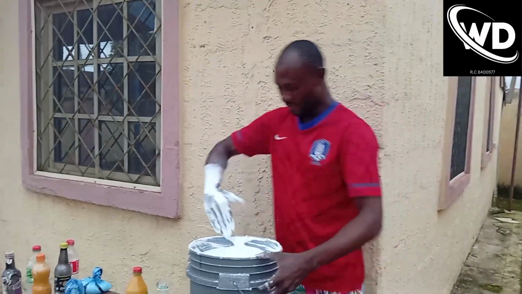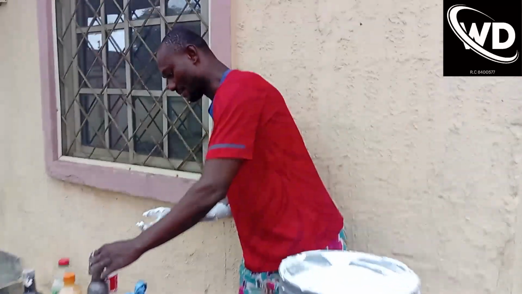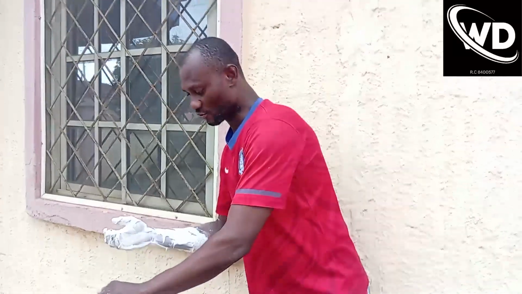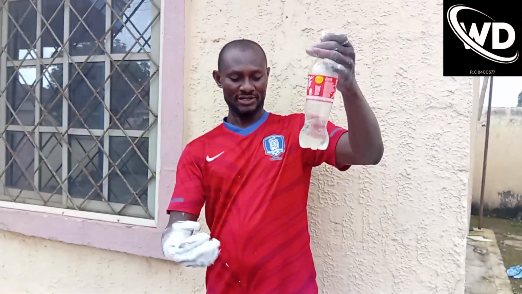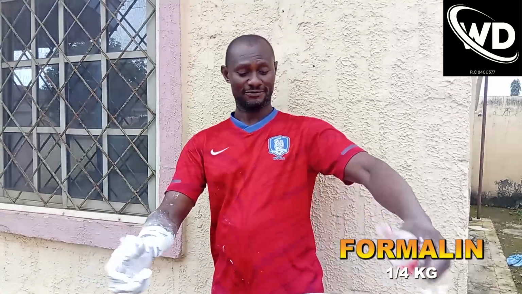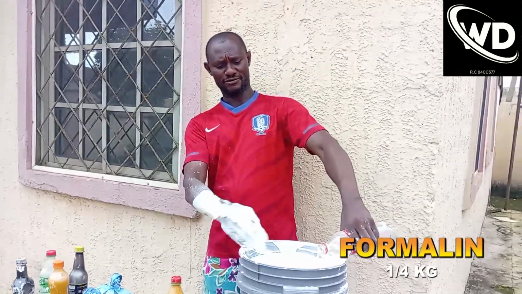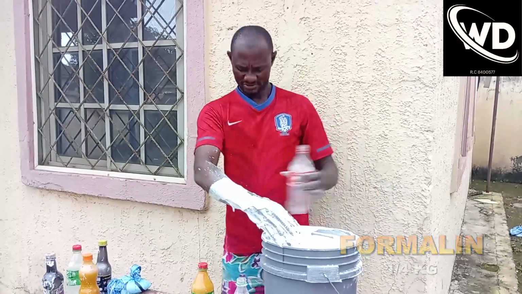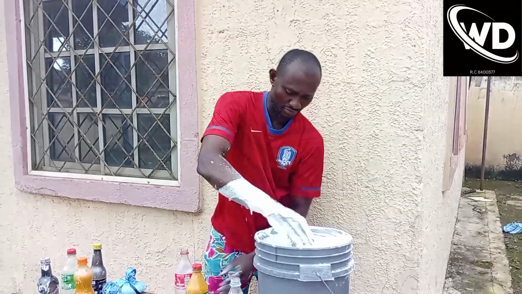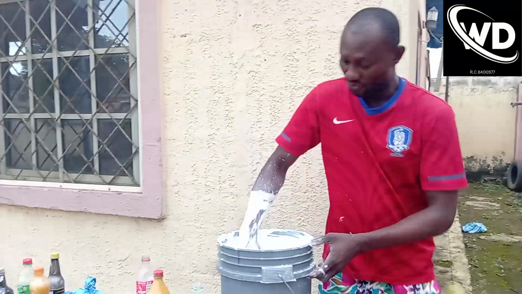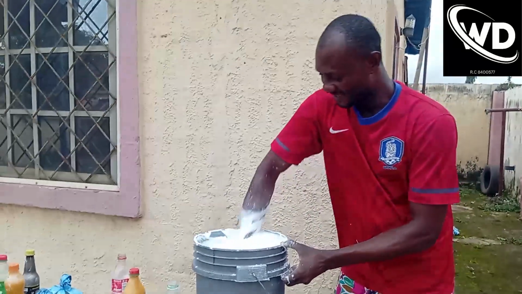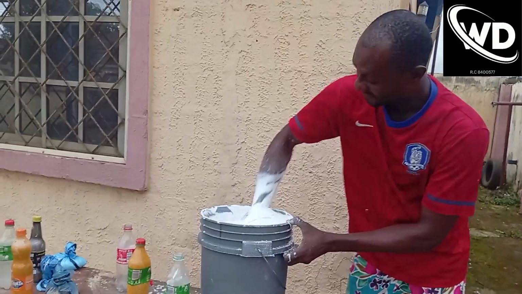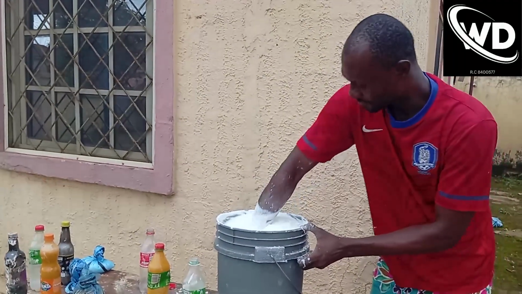Now, what we need to do, we can go ahead and put our formalin. Remember I told you formalin serves as a preservative. So when you are putting formalin, ensure you are careful, because this is also harmful. It's just a preservative. It helps you to preserve the chemical, to preserve the paint. No matter how long it stays, there will not be any negative effect. So if you do it, you mix it properly.